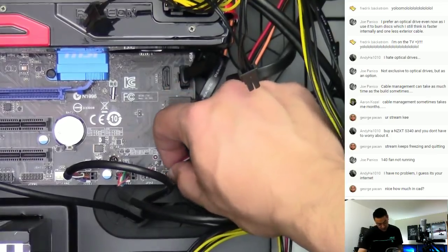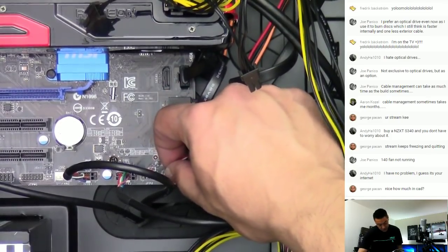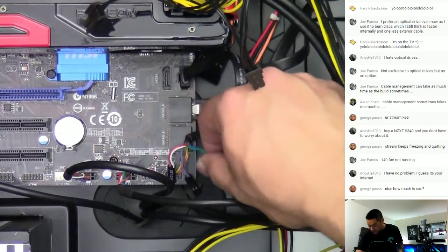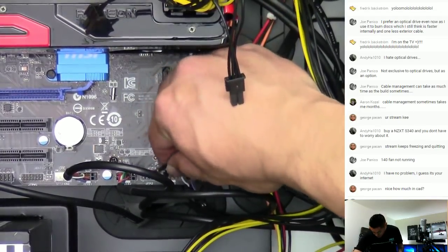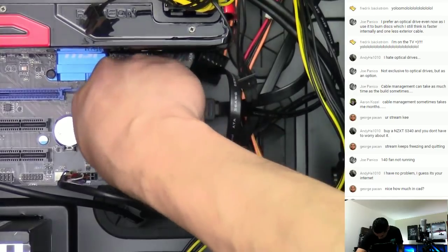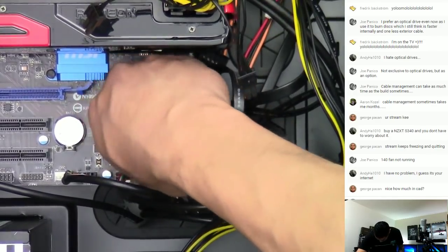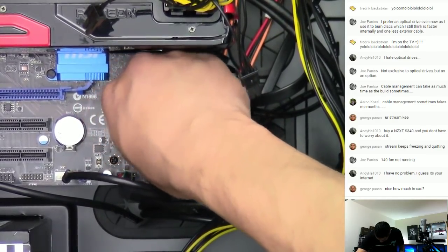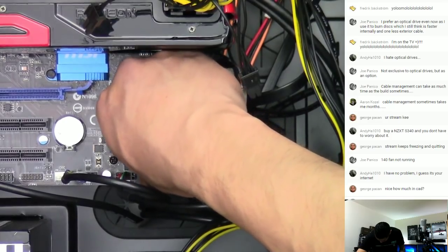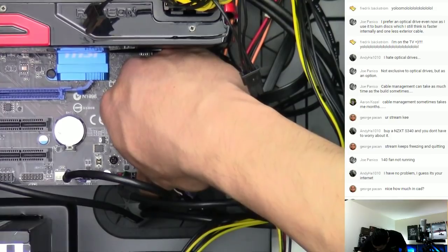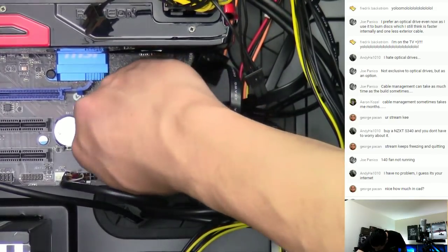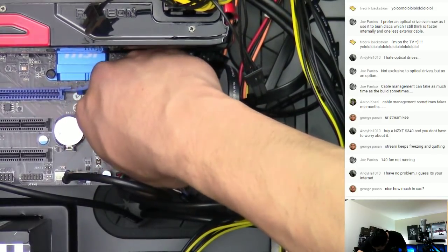What did I just say? Hard drive. No, power LED. Let's do that first. Power LED is here and here. Here and here. Here and here.